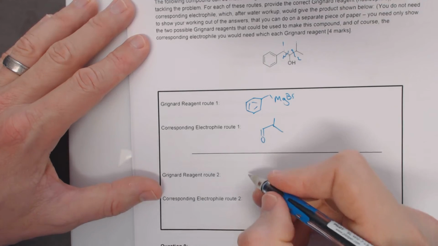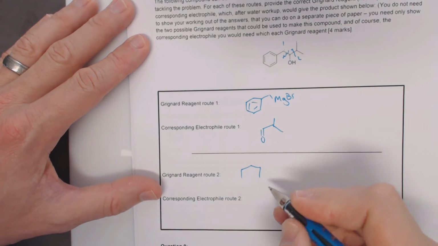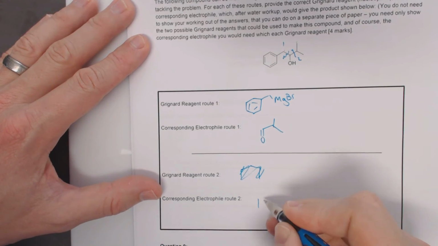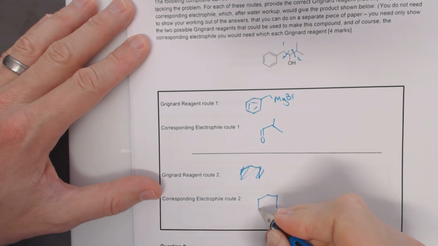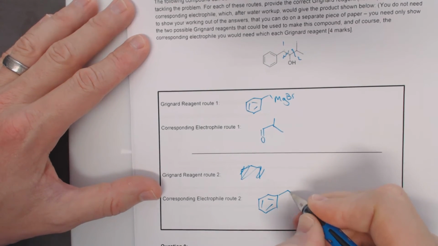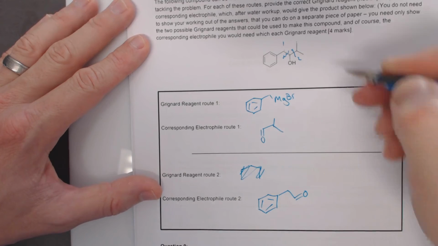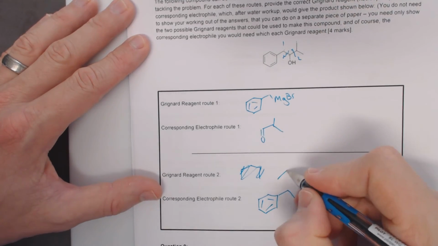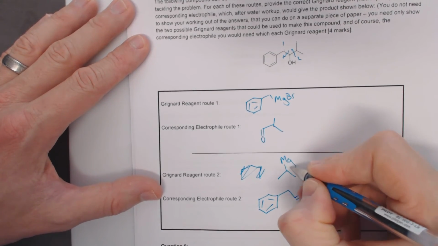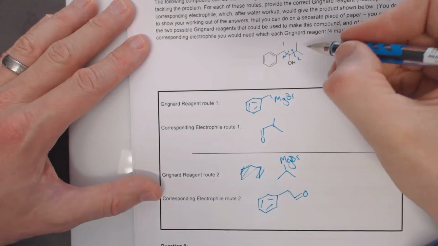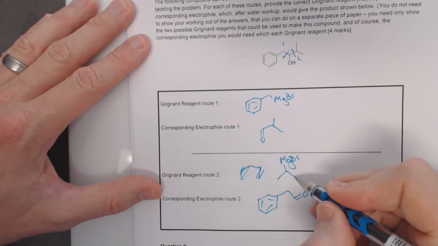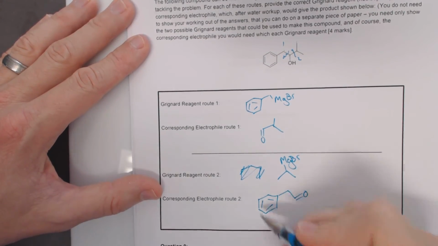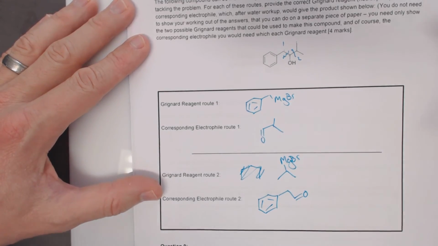If we cut over here, then the Grignard reagent, whoops, sorry, it's a mistake. The electrophile is now this, and the Grignard reagent is going to look like that other question we had just now with magnesium bromide. So it's isopropyl magnesium bromide. And that's that one over there. Count 1, 2, 3, 4, 5, and then the aromatic. So we've done that correctly.